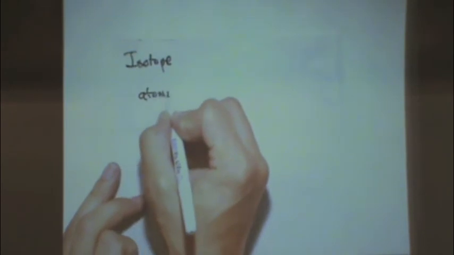There are a couple of types of isotope questions. They all go under the same principle as the atomic number.